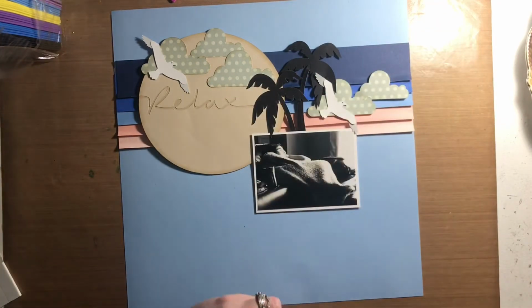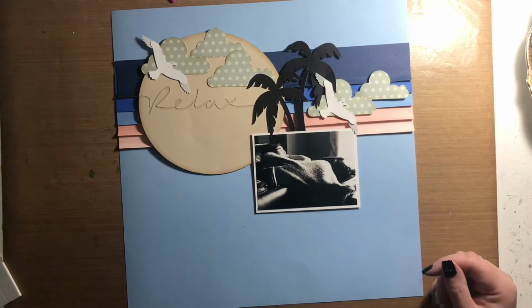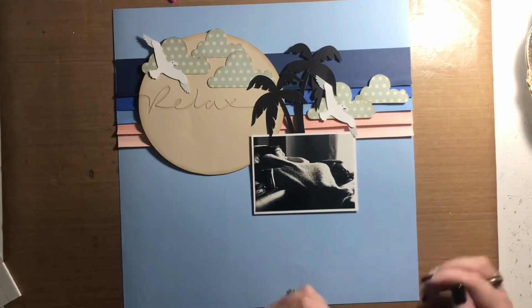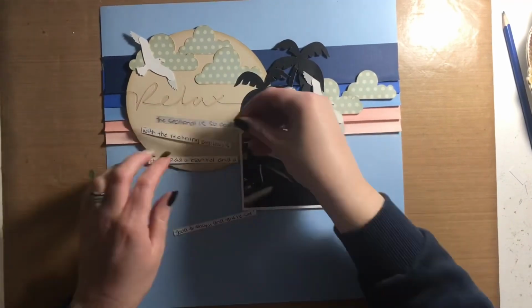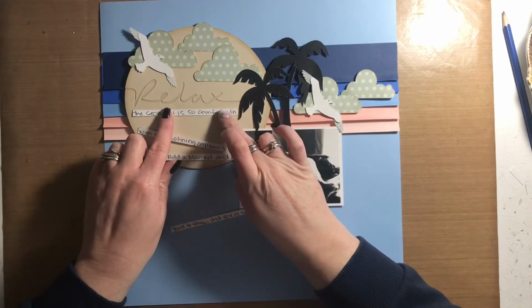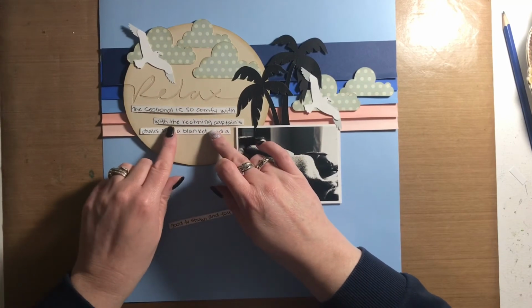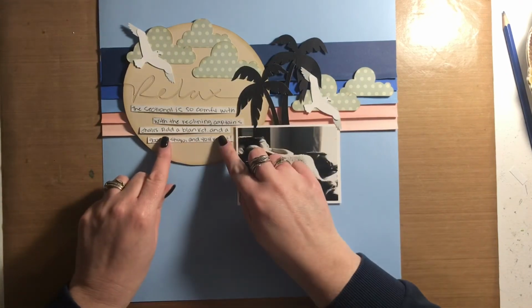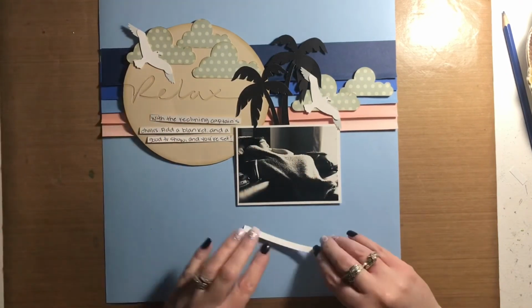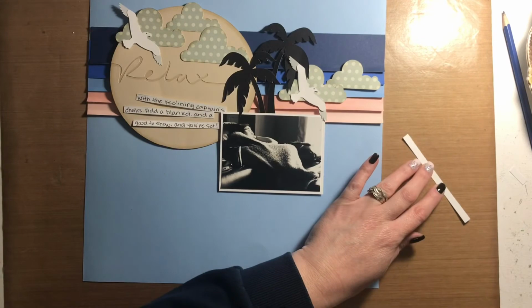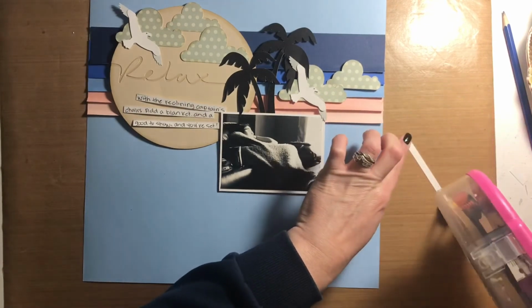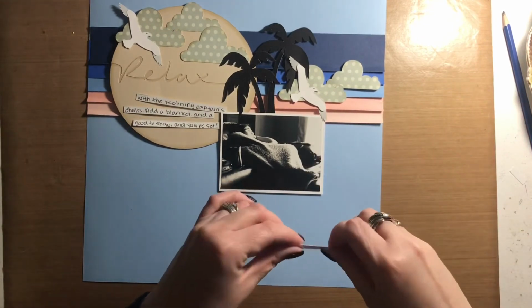So there's my seagulls. I was impressed that there were seagull images in my Cricut image library. I thought that was pretty awesome. I am loving my subscription to the Cricut image library. I highly, highly recommend it if you can fit it into your budget.